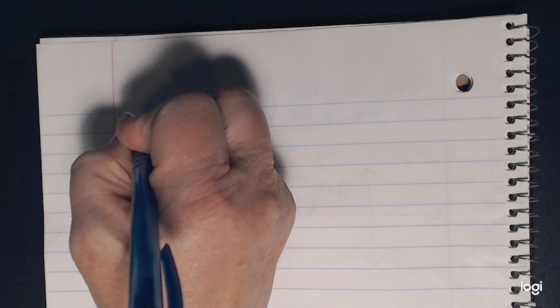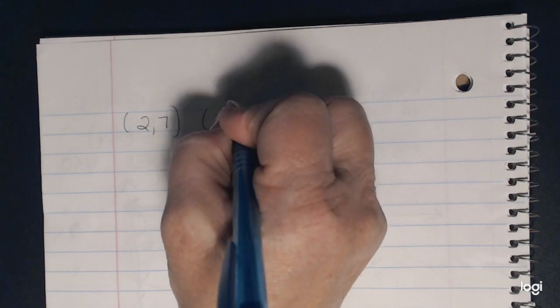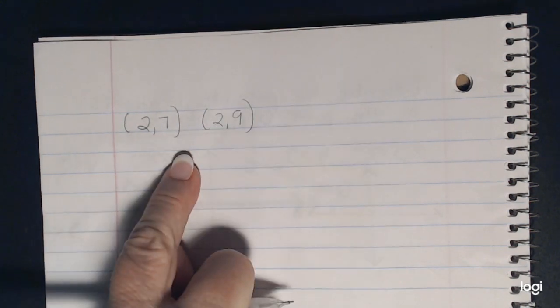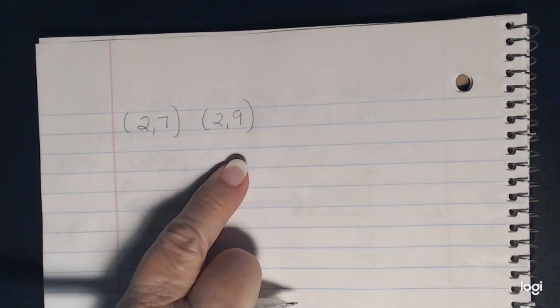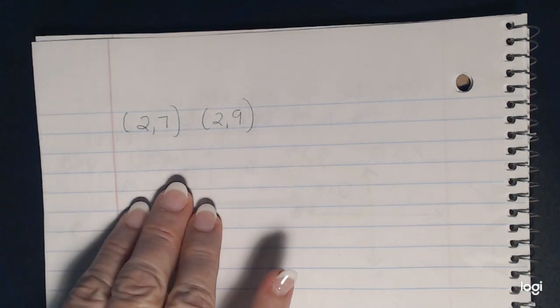All right, so before we finish up here, I'm going to give you 2 challenge problems that I'm going to see if you can solve for me, and I'm not going to give you a coordinate plane. Now, if you want to draw it, you can. But what I'd like for you to do is if I give you the point 2, 7 and 2, 9, can you tell me the distance between those 2 points?